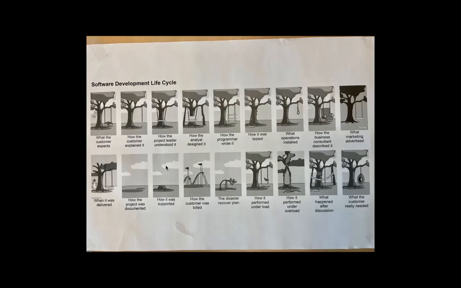So how the project was documented, you realize that all of this is in a mess. How it was supported during maintenance, how the customer was billed, the customer was charged money that could be used to come up with that kind of way. Then the disaster recovery plan is also in this mess, how it performed under load, how it has broken down, how it performed under overload, it just collapses.